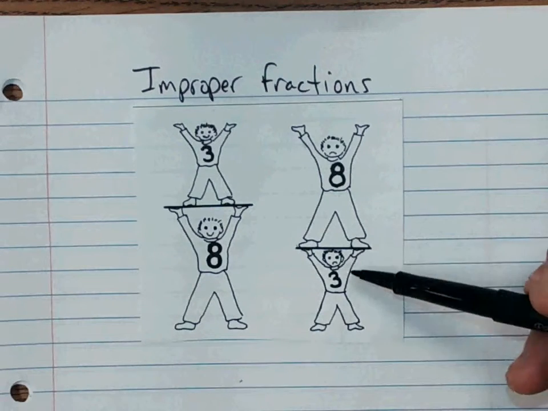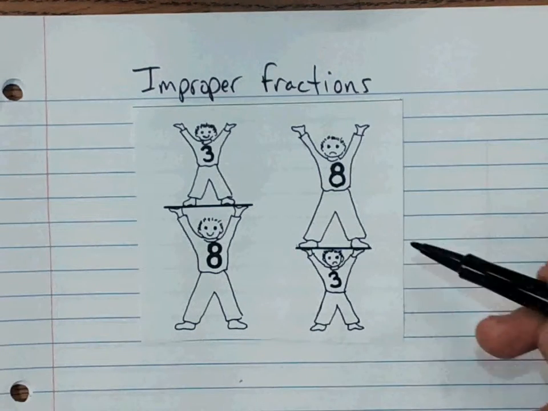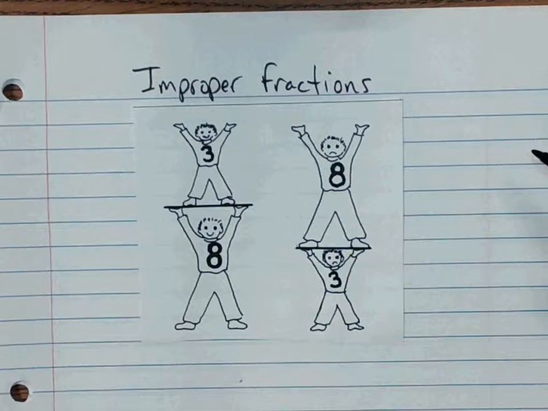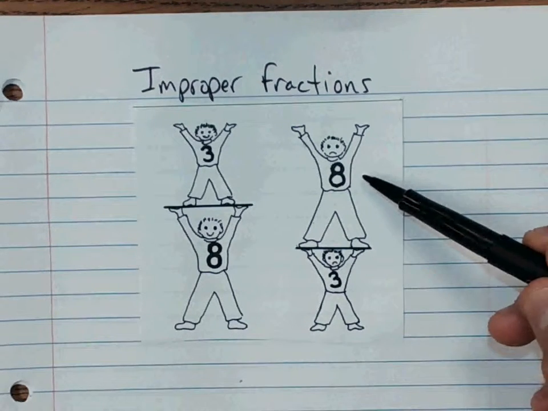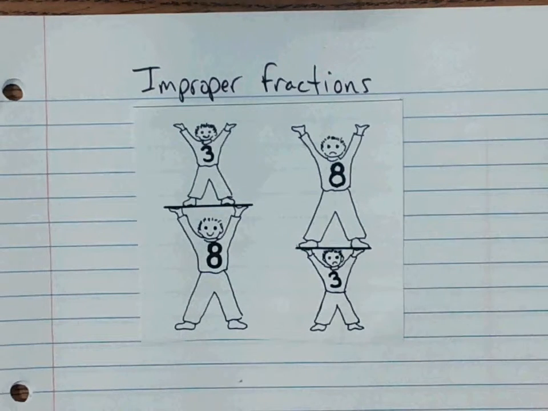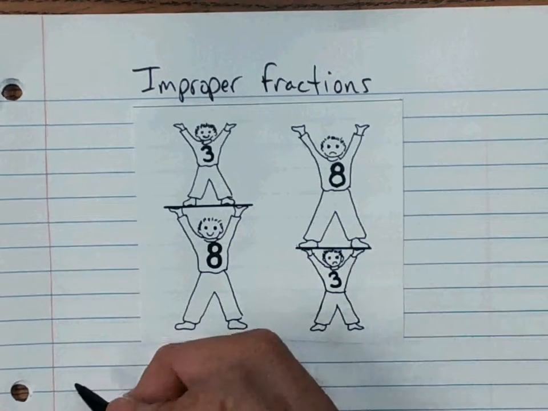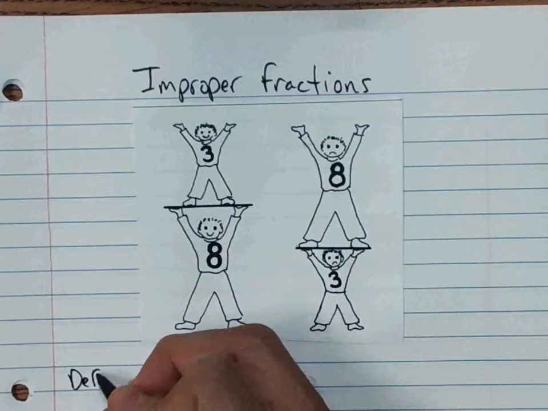It's just not proper. Because little brother's going to be hurting himself, that's why we would consider it improper when the top number, or the numerator, is greater than the denominator. So let's go ahead and write down the definition for improper fraction.